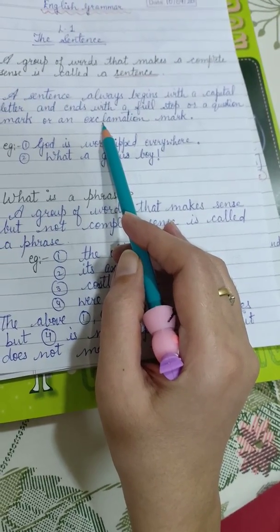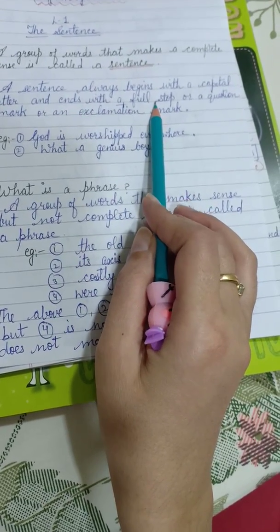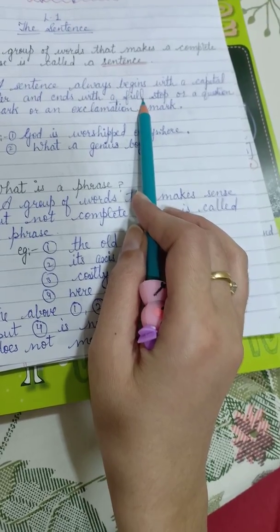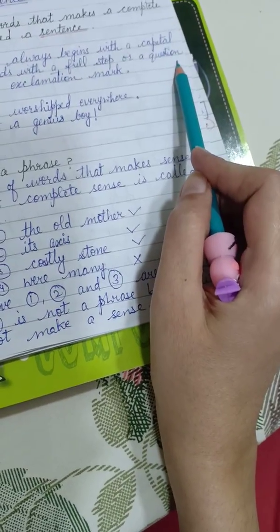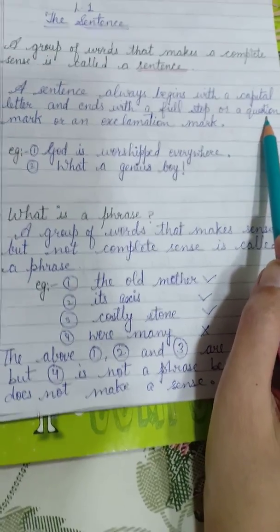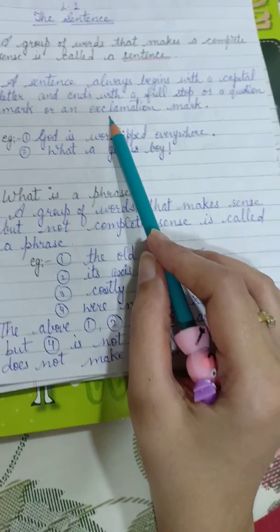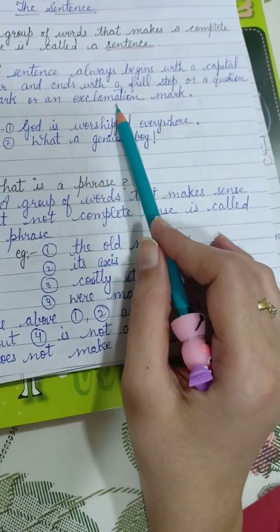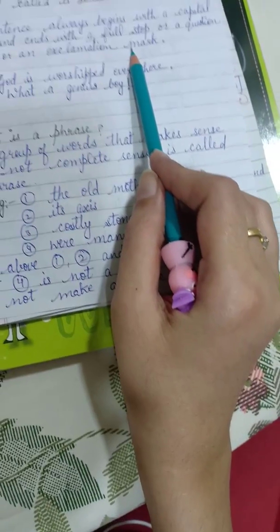If it is a simple sentence, then it ends with a full stop. If it is an imperative sentence, then also it ends with a full stop. But if it is an interrogative sentence, a sentence having a question, then it ends with a question mark. And if it is an exclamatory sentence, it contains an exclamation mark within it.